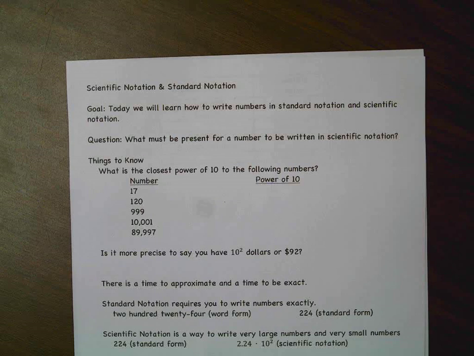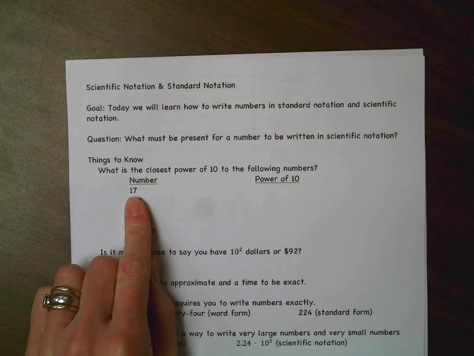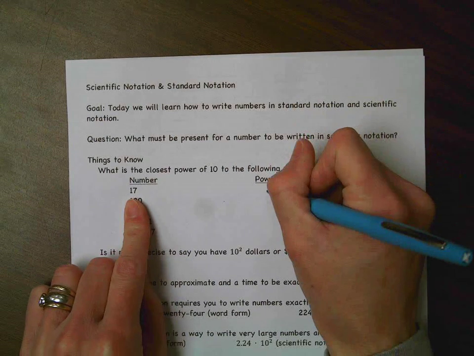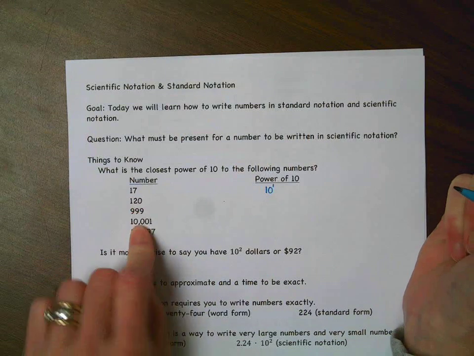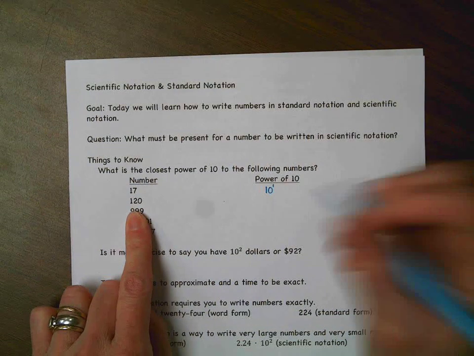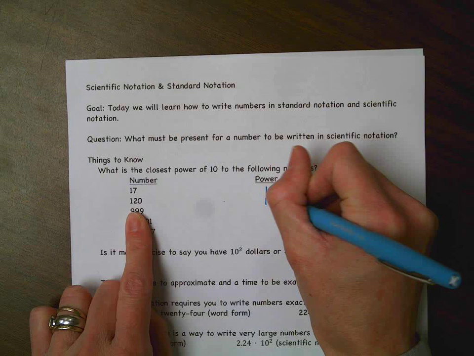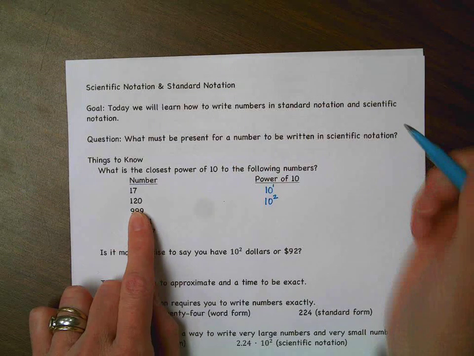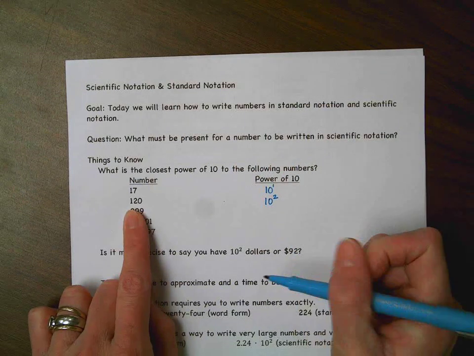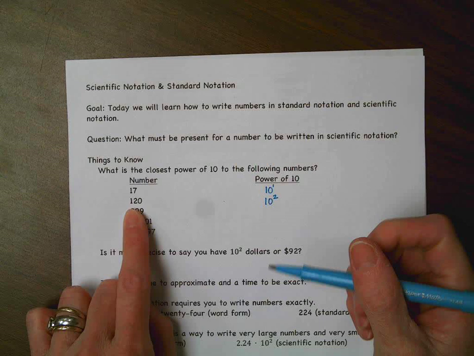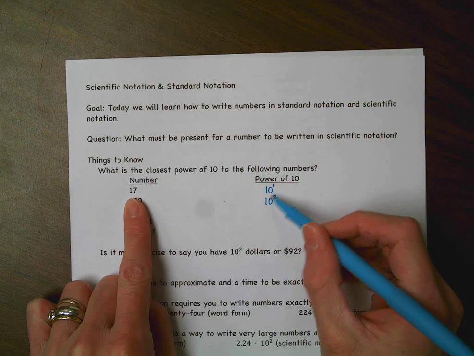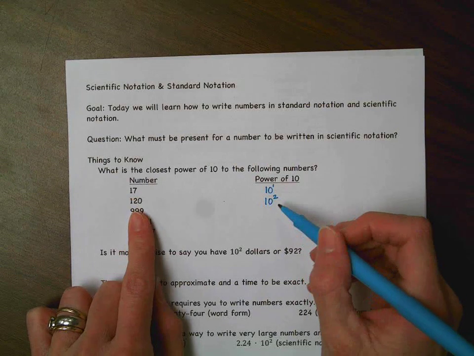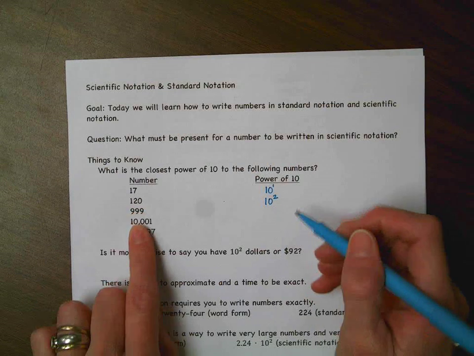So in order to answer that, you would say, for 17, the closest power of 10 would be 10 to the first power. Okay? The second one would be 10 to the second power, because the closest power of 10 to 120 is 100. The closest power of 10 to 17 is 10, and 10 to the first power is 10, 10 to the second power is 100.